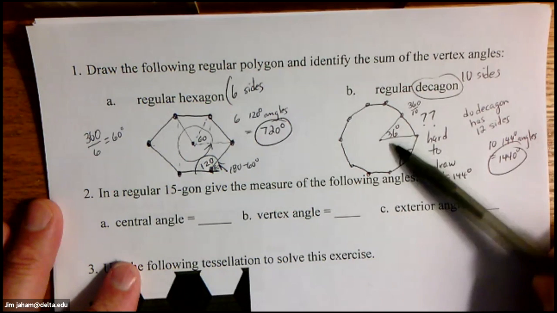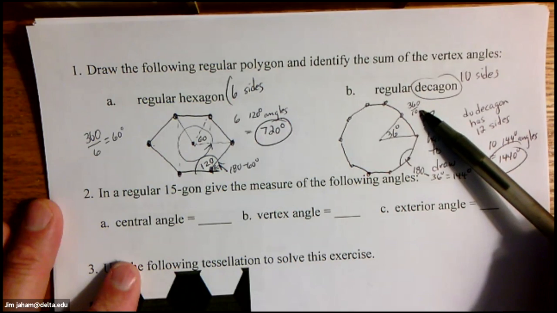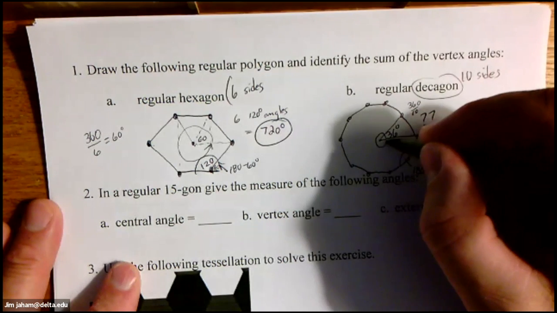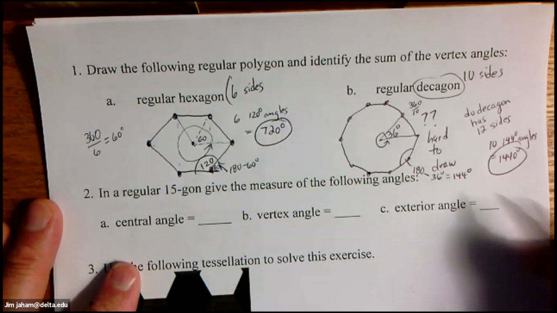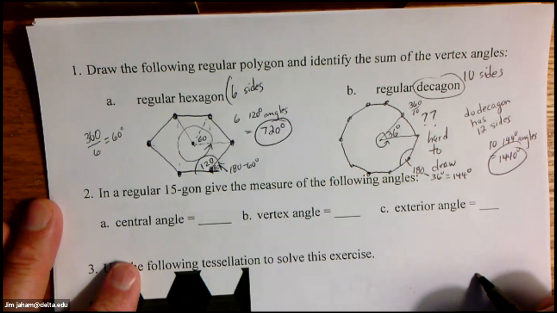The central angle here is 36 degrees because we take 360 degrees and divide by the 10 angles that take us all the way around. So 144 per angle times 10, 1440.